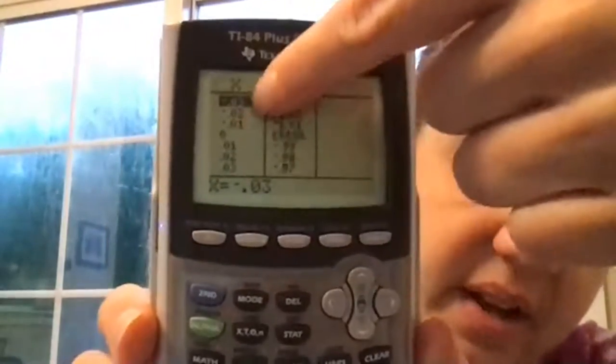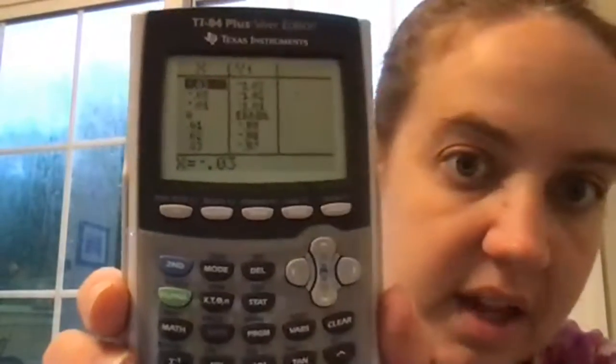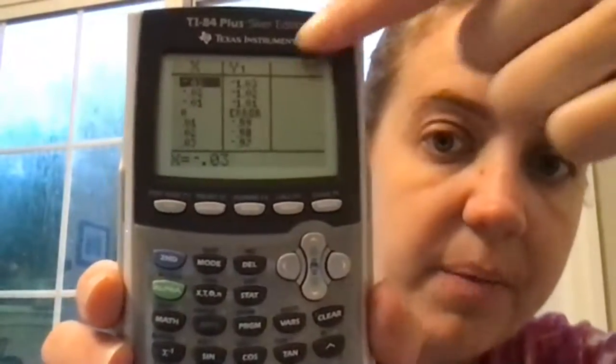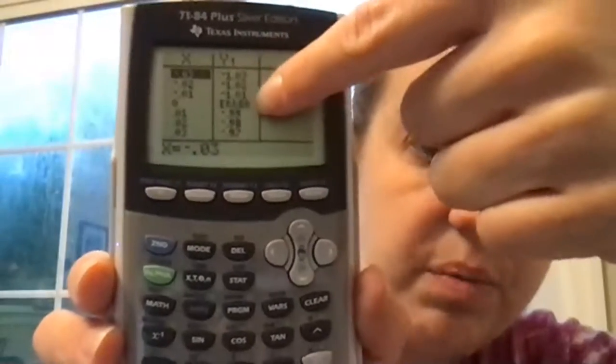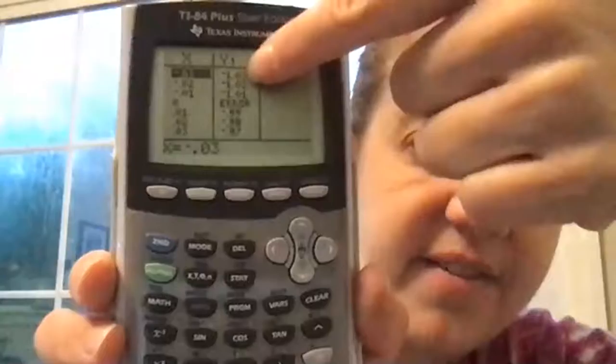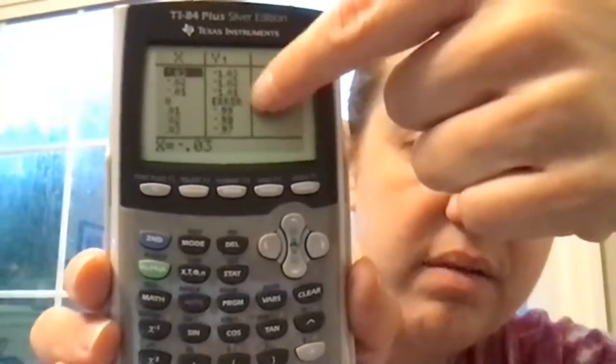So those are my x values that are getting really, really close to 0, kind of like we did with the intervals yesterday. And then these are the y values. So you want to ask yourself, what should be where that error is? Well, if I follow the pattern, it should be a -1. It should be -1, which is what it looked like on the graph. So basically, that's what we're going to continue to practice today.